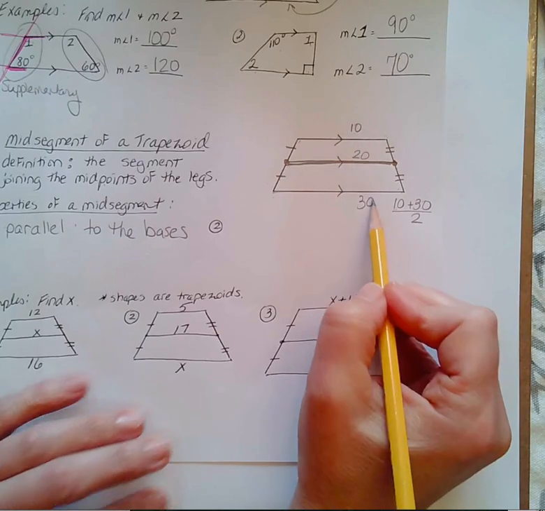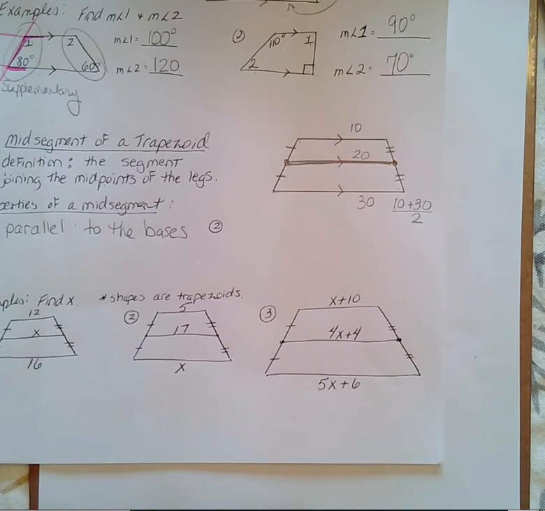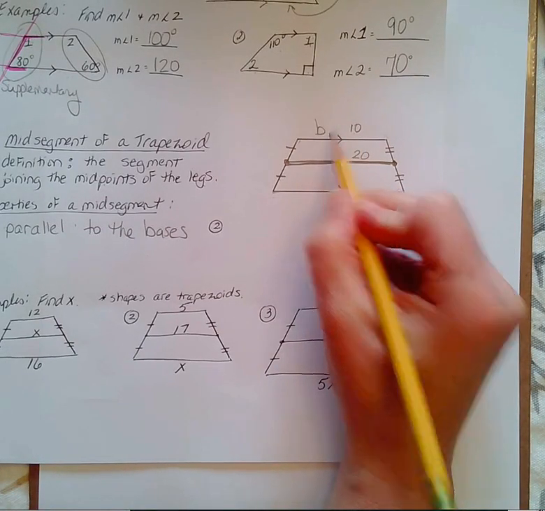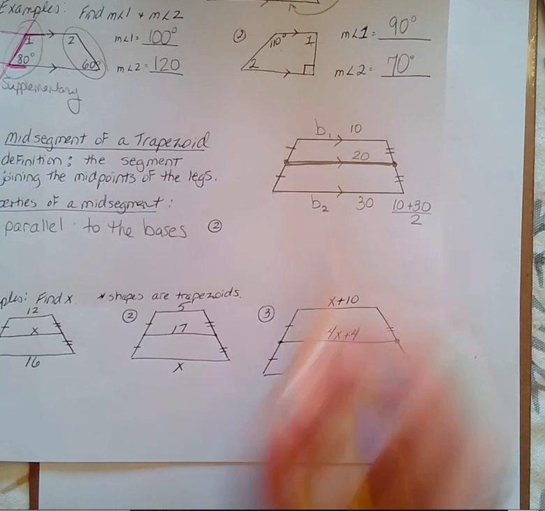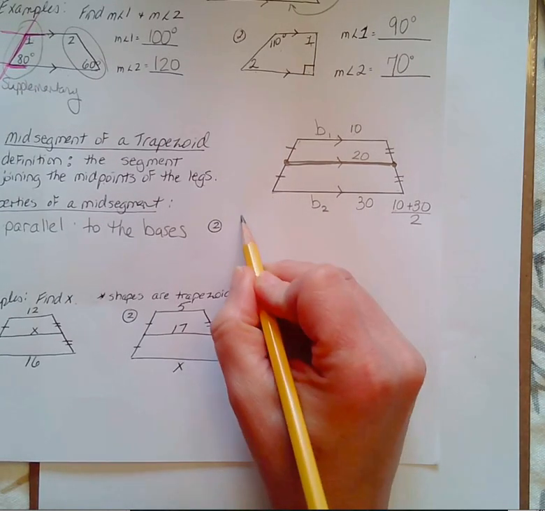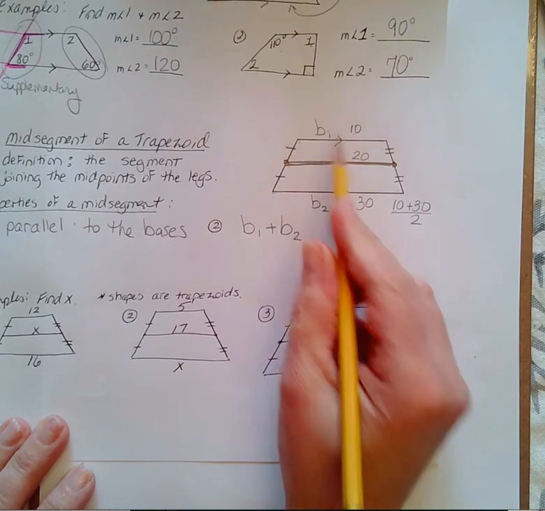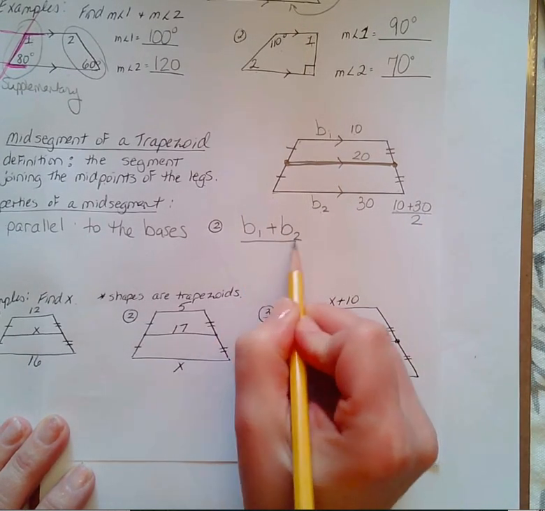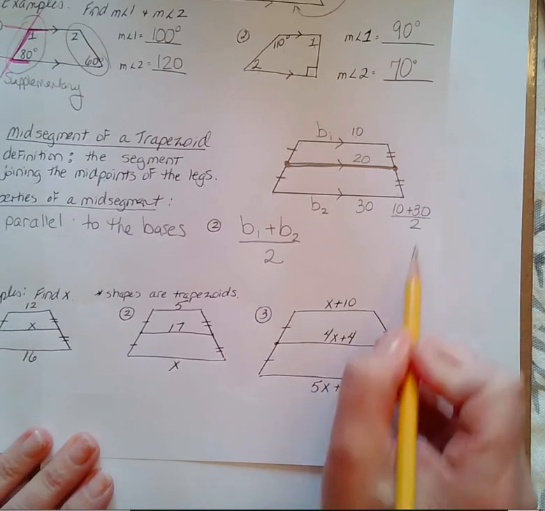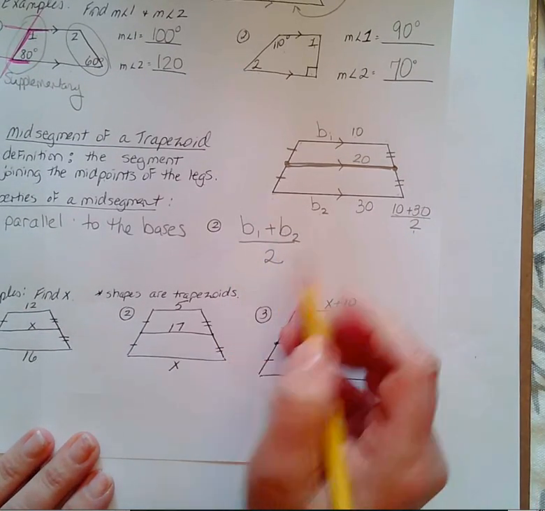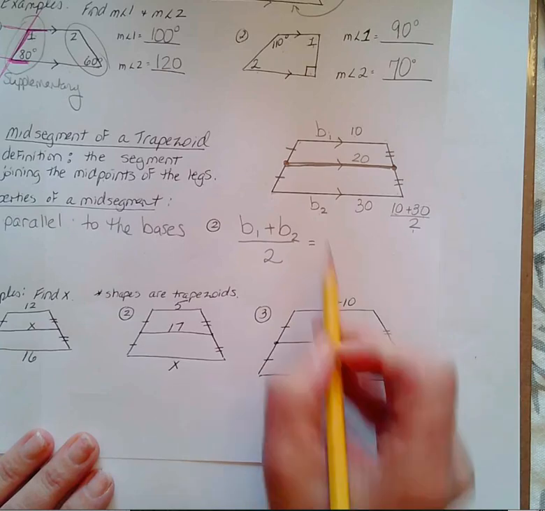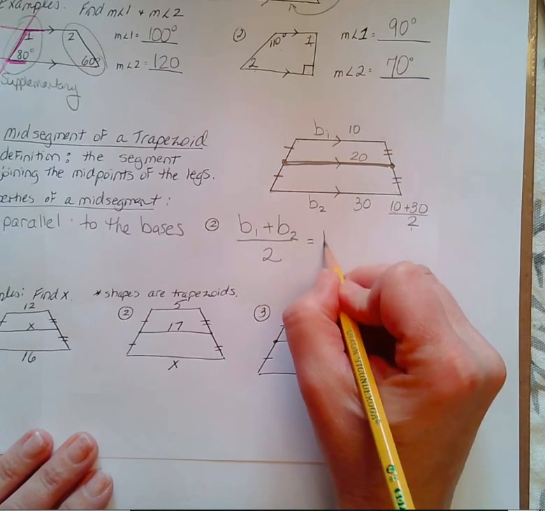So instead of using real numbers, because when we make formulas we have to use variables, we're going to use base 1 and base 2. So base 1 plus base 2, and that's what we did here, divided by 2, so the average of the bases, is equal to the length of the midsegment.